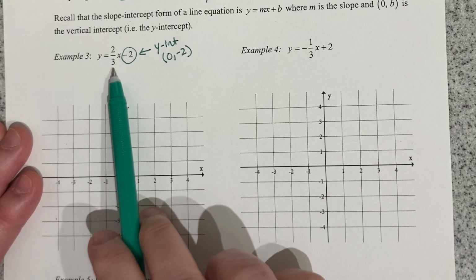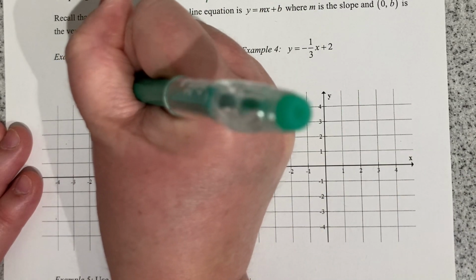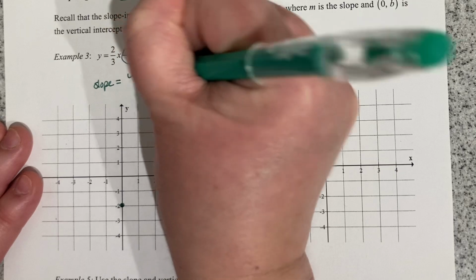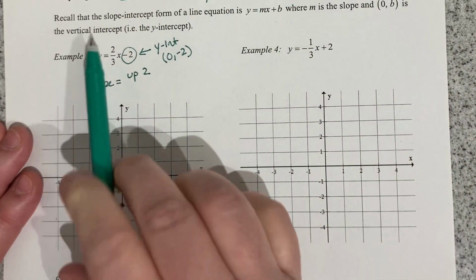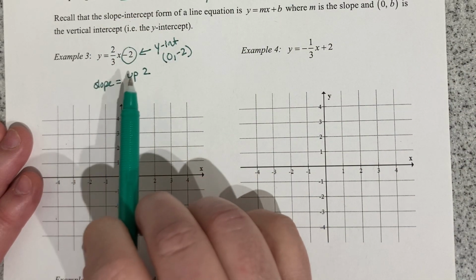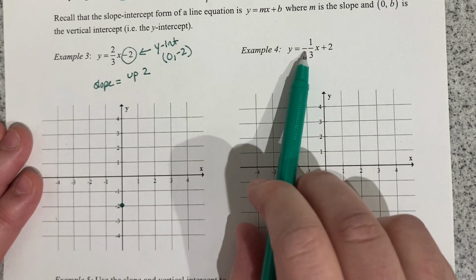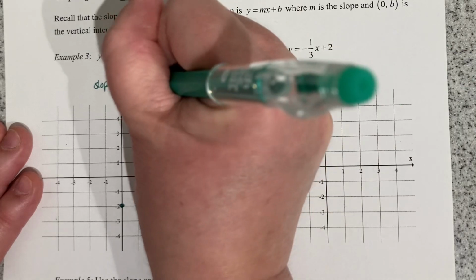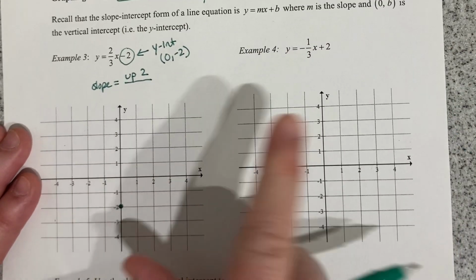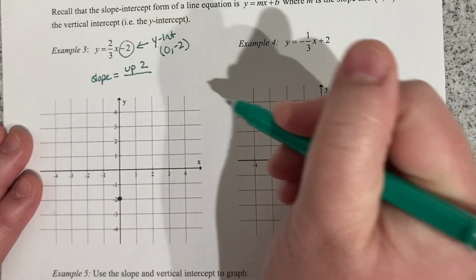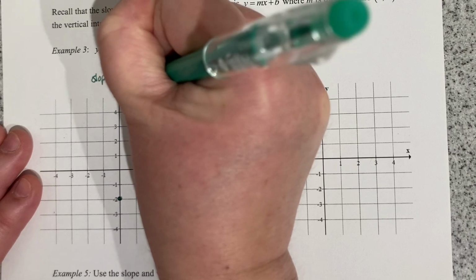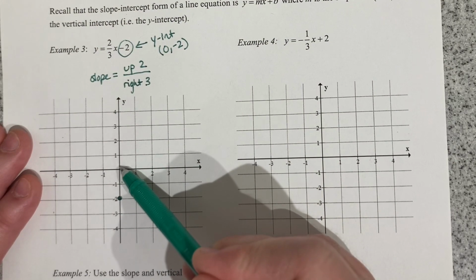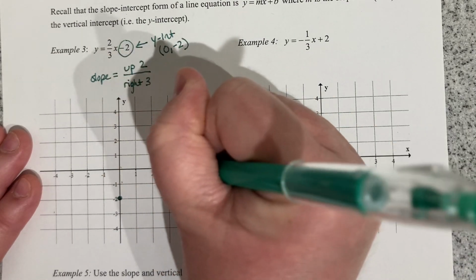All right, so now the slope, 2/3. When it's positive, that means we're going up that number. If it were a negative fraction, that means we go down. Like in this one, that negative, I'm going to put it just with the top number. We always run, like if we're doing rise over run, we always run to the right. So from our starting point, I go up 2 blocks and then right 3.